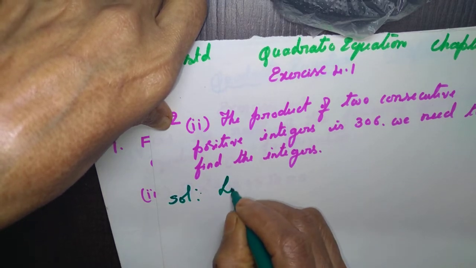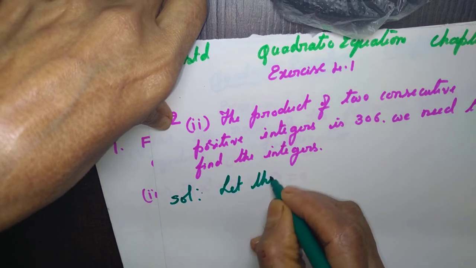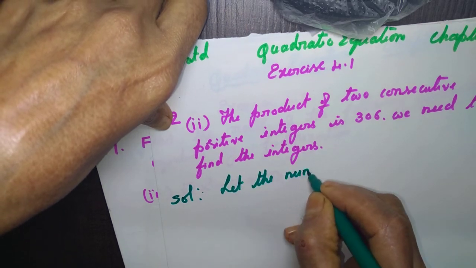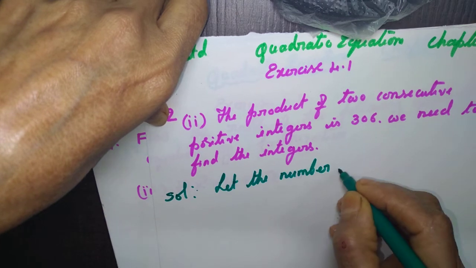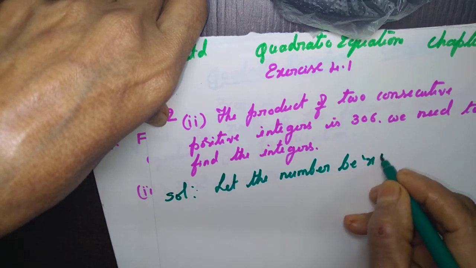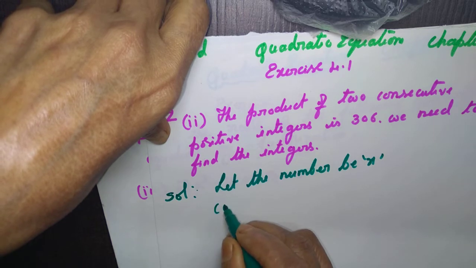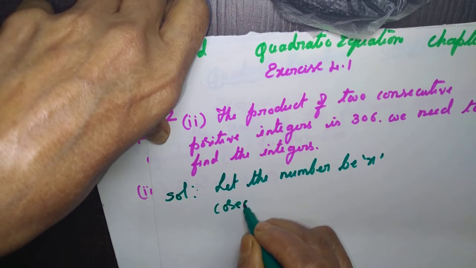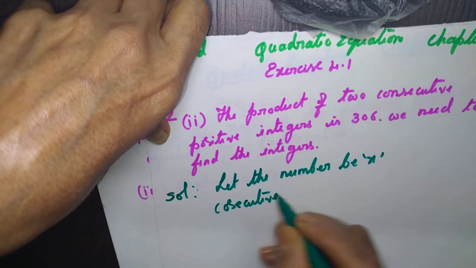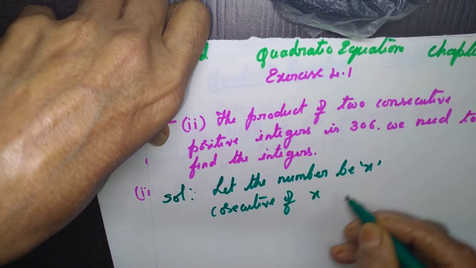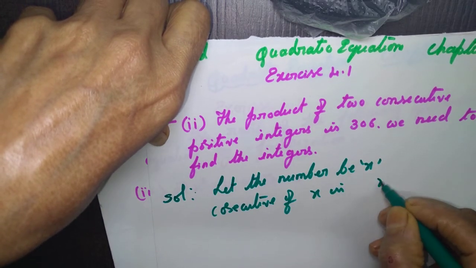Let the number be x. The consecutive number of x is x plus 1.